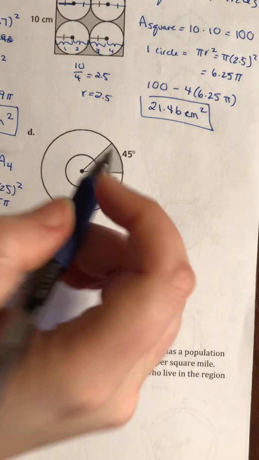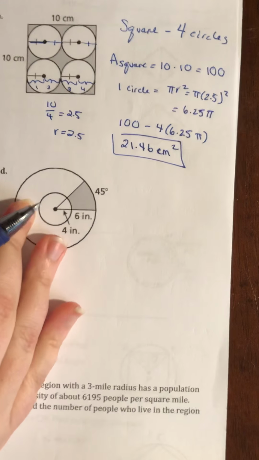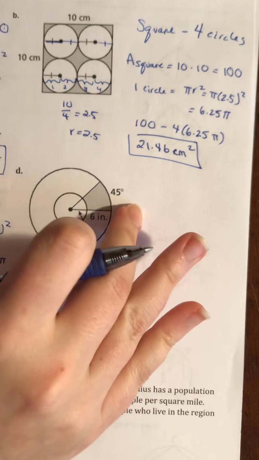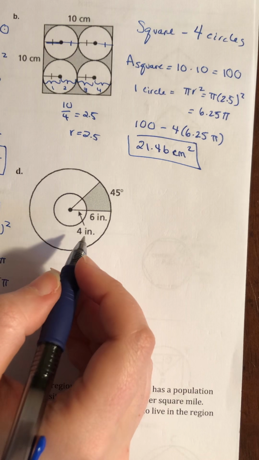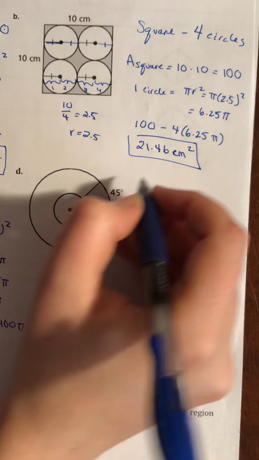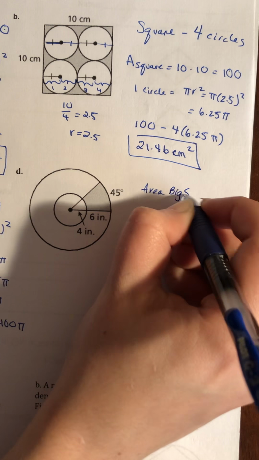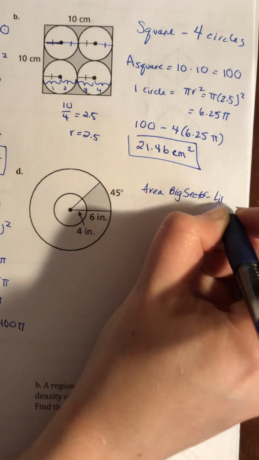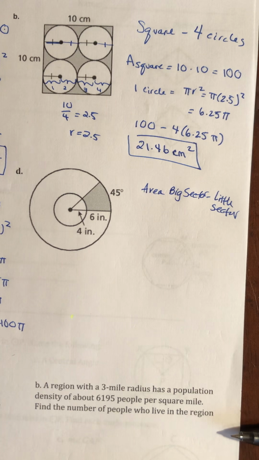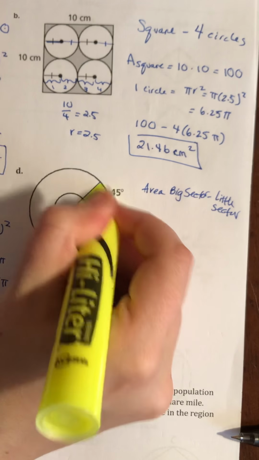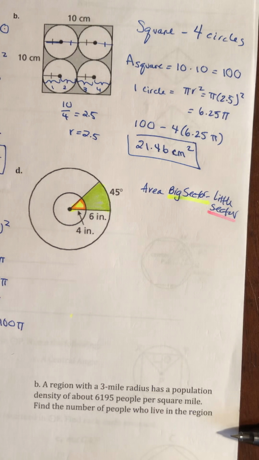All right, so here it's a sector. So remember, we have the area of a sector over the area of the circle equals the angle over 360. So essentially I want the area of the big sector minus the little sector.